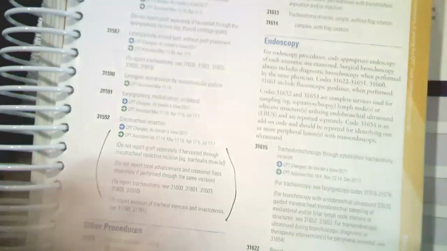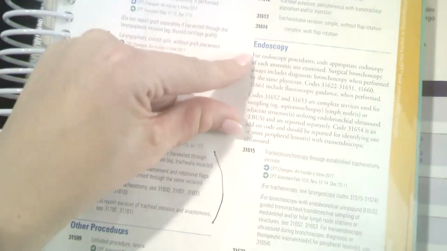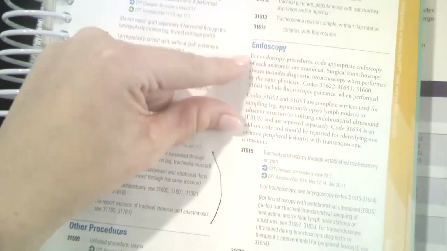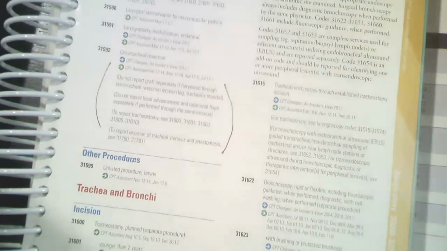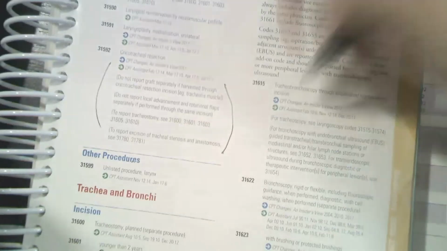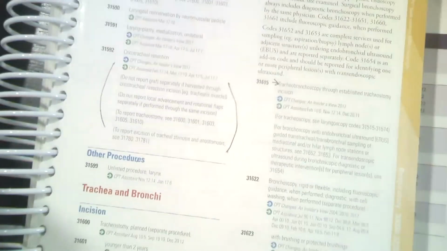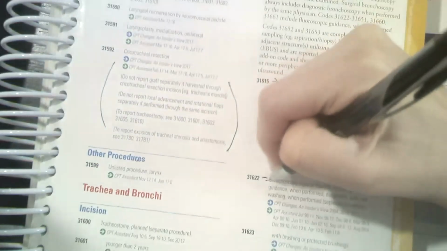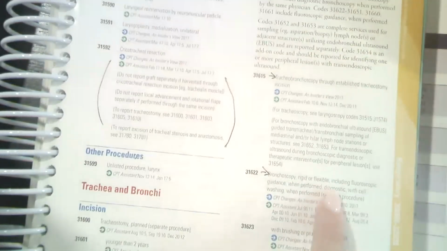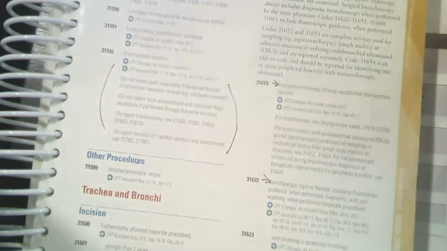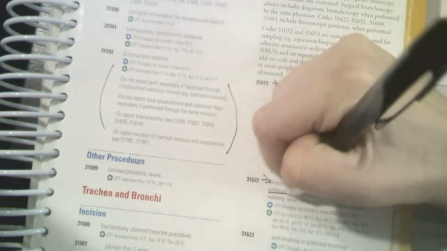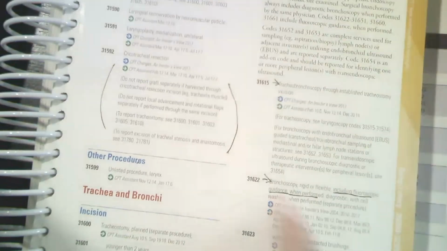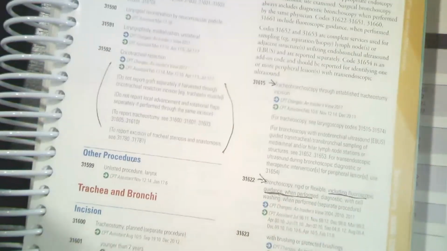So here's our endoscopic procedures. If you want to make sure you read our guidance here, always. We are going to go ahead and look through here. Tracheobronchoscopy, that is not what was described in our documentation. Here is bronchoscopy, rigid or flexible, includes guidance when performed. So whenever it says including guidance when performed, that doesn't mean you have to have the guidance. That just means if you used it, this code still covers it.